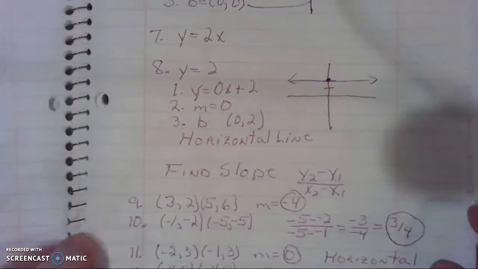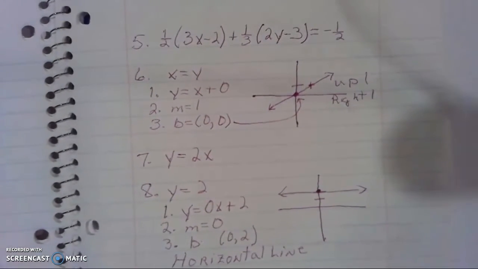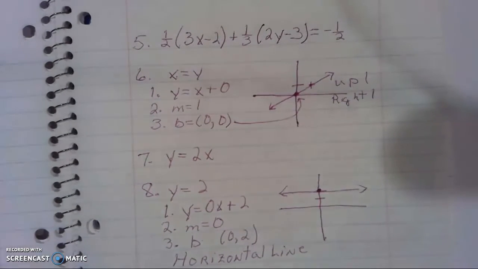Number 5, y equals 1/2 times 3x minus 2 in parentheses plus 1/3 times 2y minus 3 equals negative 1/2. 6, x equals y. I turned it around and made it y equals x plus 0. There's understood to be a 0 out there. Slope 1, y-intercept 0, 0.